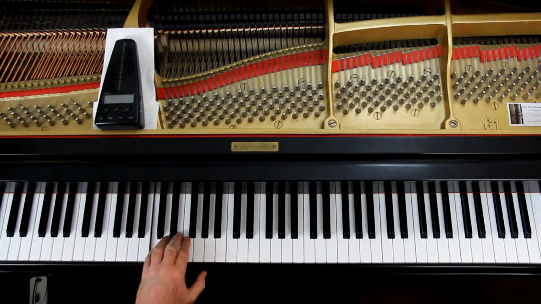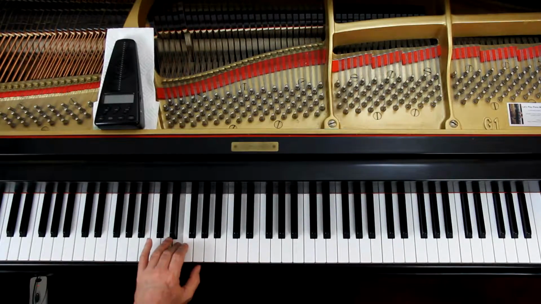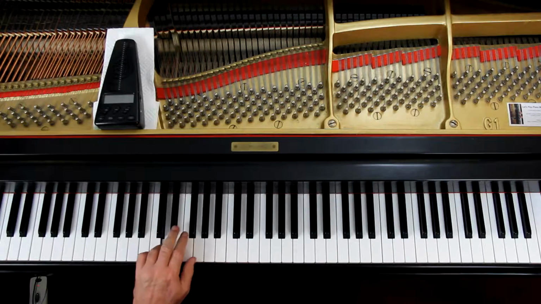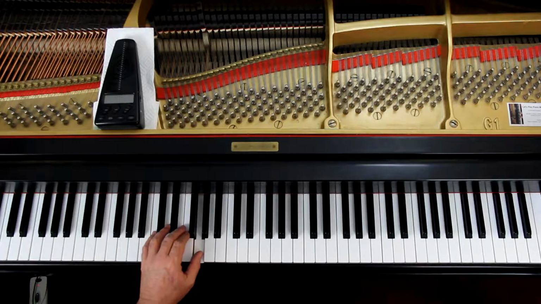So on this first line, if I play the left hand by itself and count it, it's this way. 1, 2, 3, 1, 2, 3, 1, 2, 3, 1, 2, 3. And when I do this, I kind of collapse my wrist with the count. You don't have to.